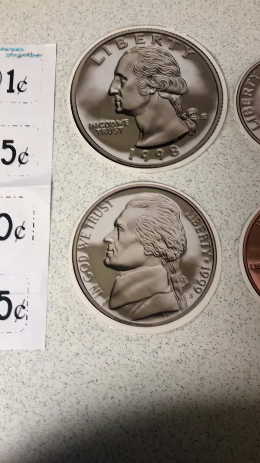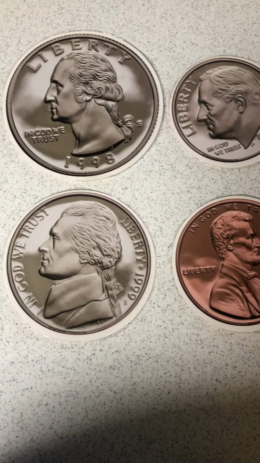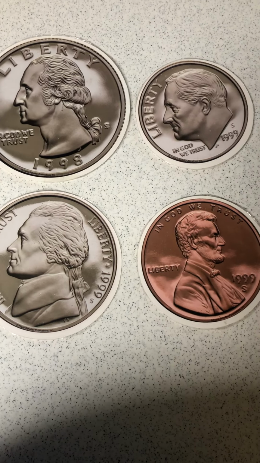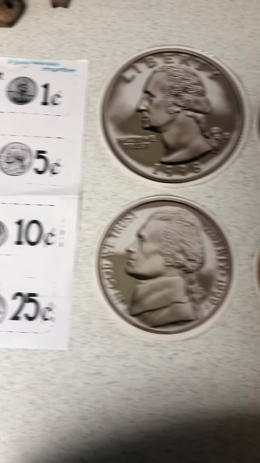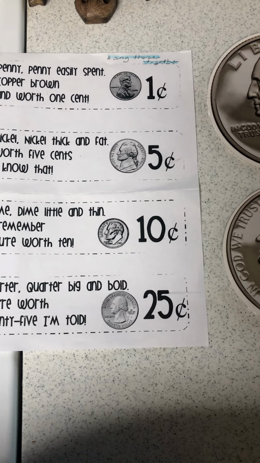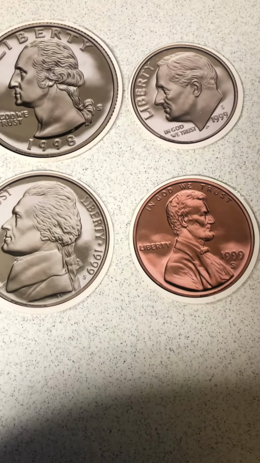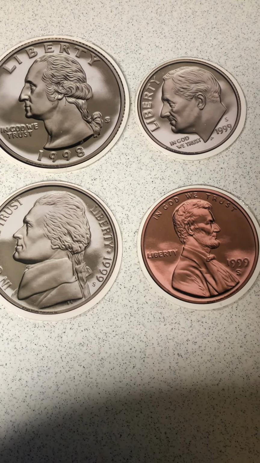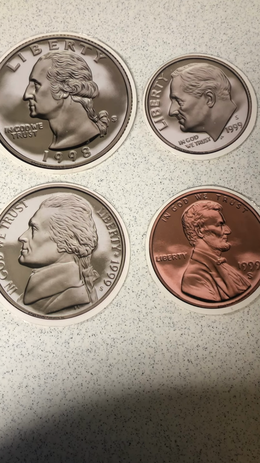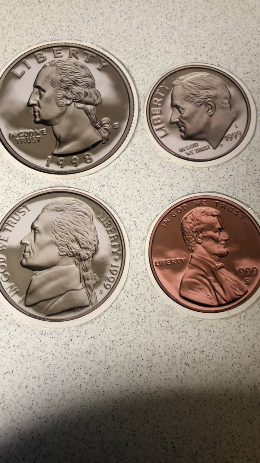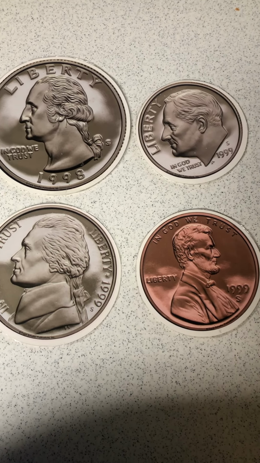Okay, in our last video, we were talking about counting money, and we looked at these 4 coins, and we learned a poem for each one. Today, we're just going to quickly review those poems, and then I'm going to teach you to play a great game called Collect 25 Cents, which you can play with somebody at your home.